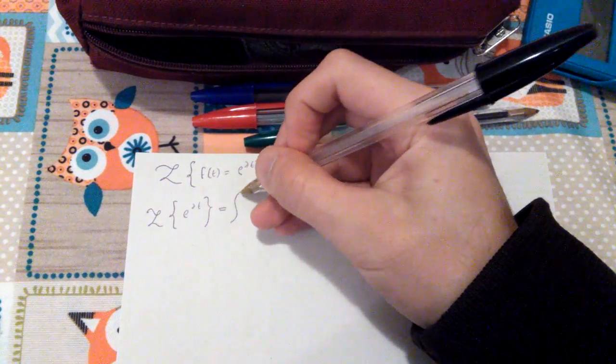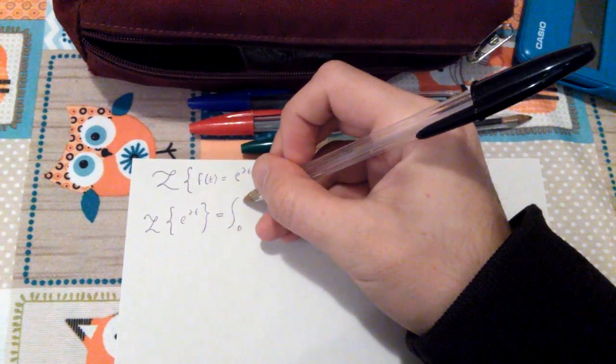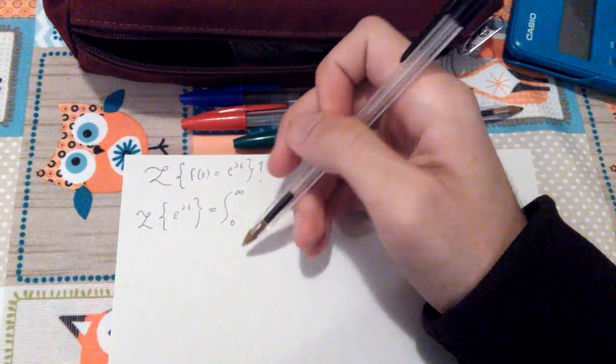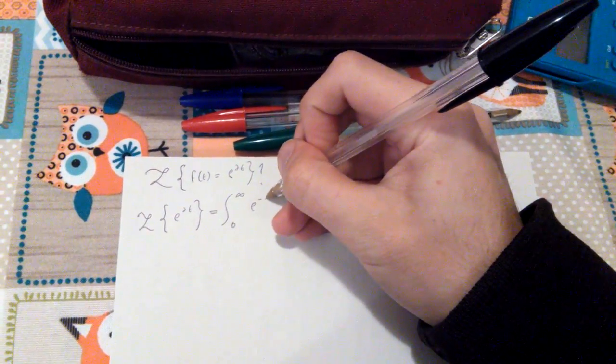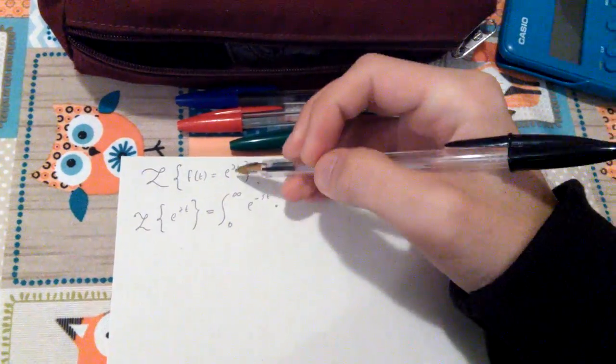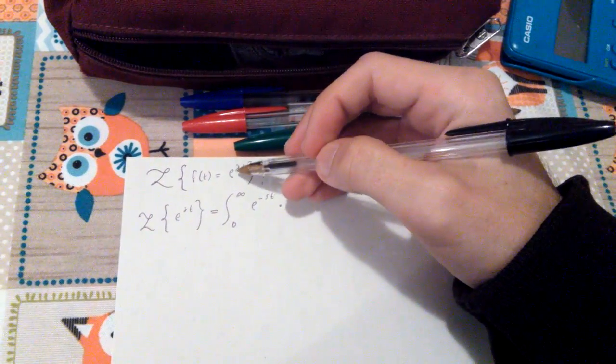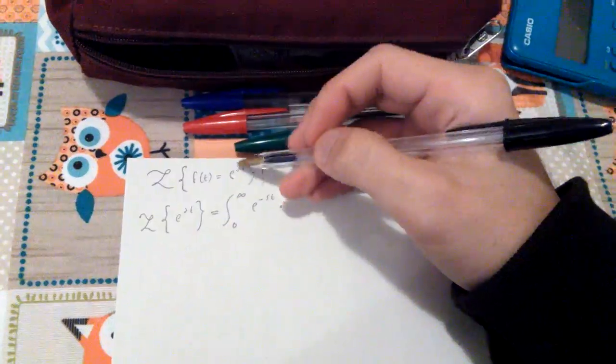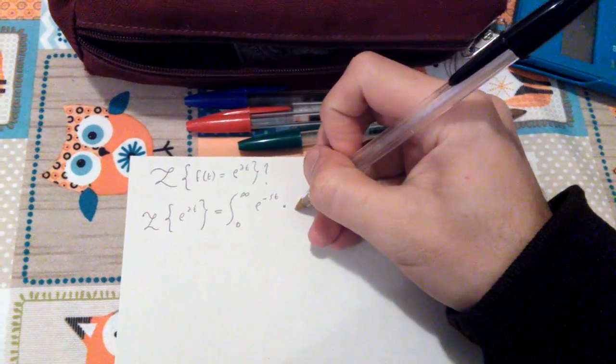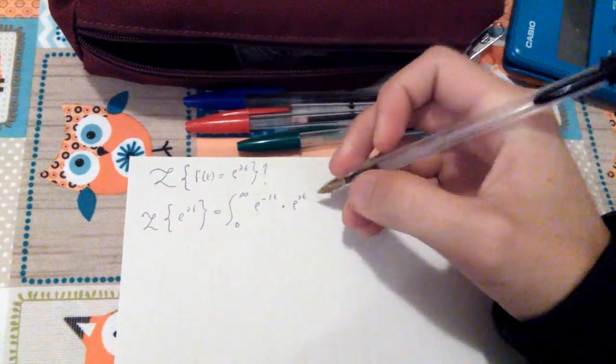So the definition is the integral from 0 to infinity of e to the negative st times the function we're going to find the Laplace transform of, so times e to the at dt.